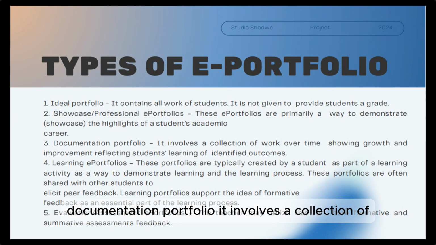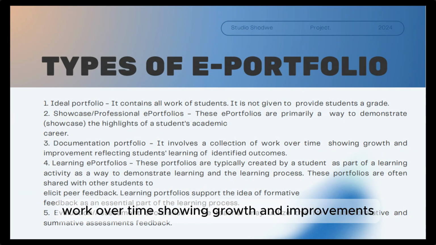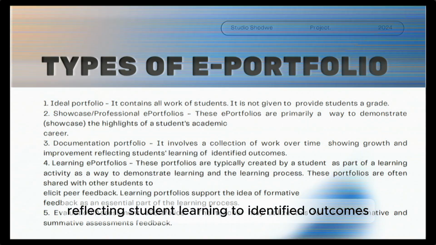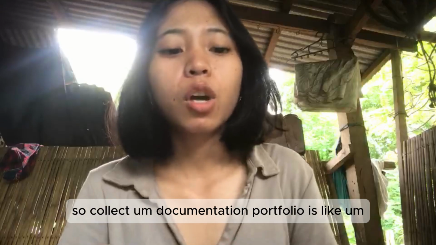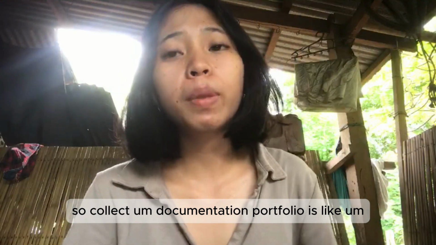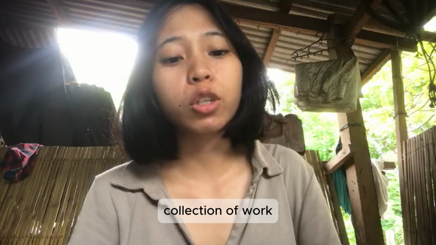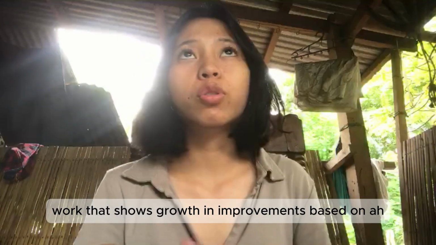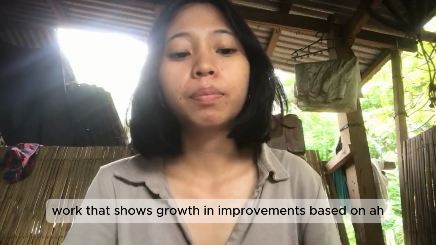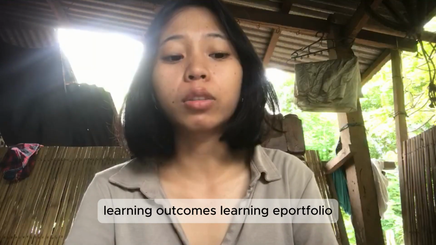Documentation portfolio. It involves the collection of work over time, showing growth and improvements, reflecting student learning to identified outcomes. So, a documentation portfolio is like a collection of work that shows growth and improvements based on learning outcomes.